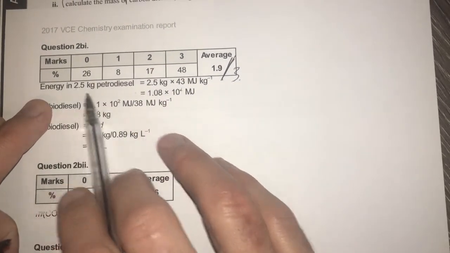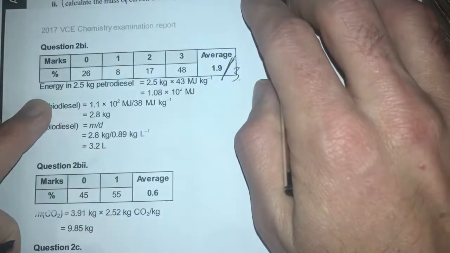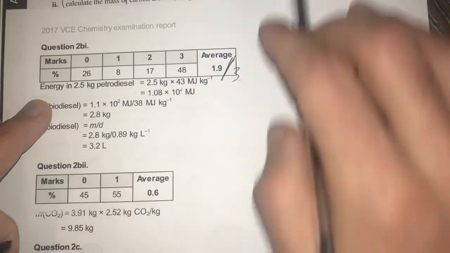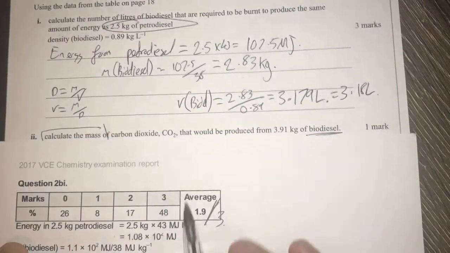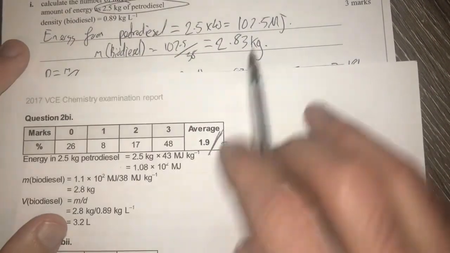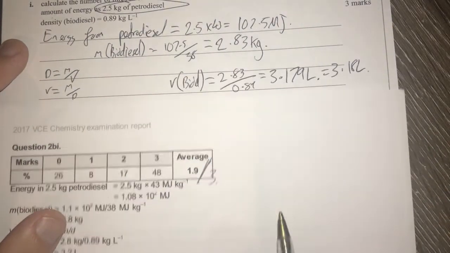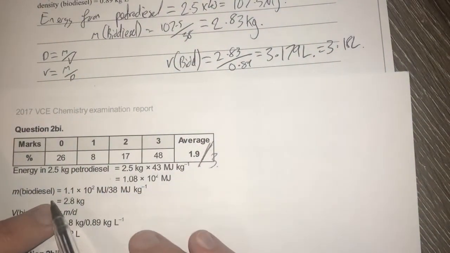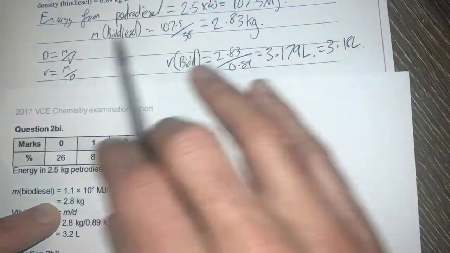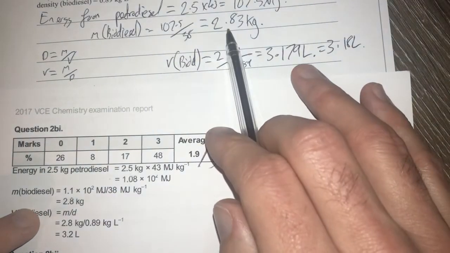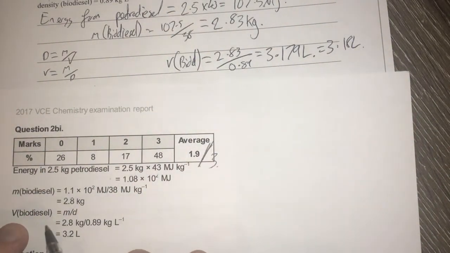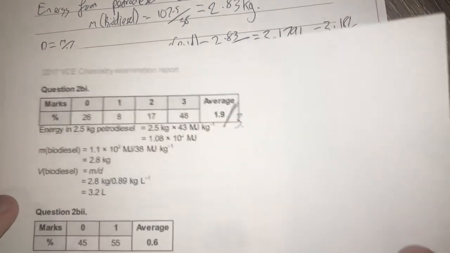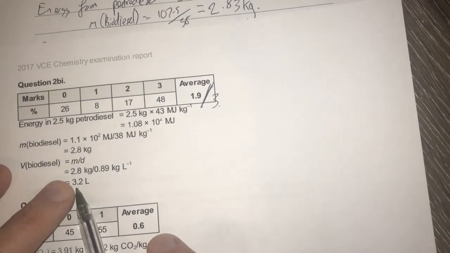We've got the energy produced from the petrodiesel, which we've got there. These guys give it in scientific notation. I generally don't. But then I bring it down into the next part. We've got energy from petrodiesel, biodiesel mass, and then converting that into our volume. Looking at this, they've gone down to 2 significant figures.